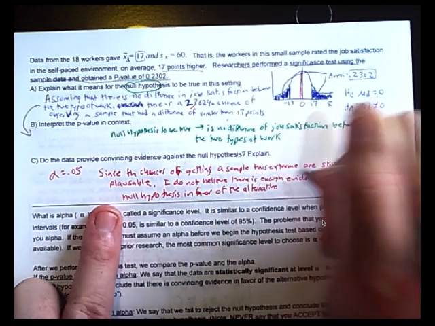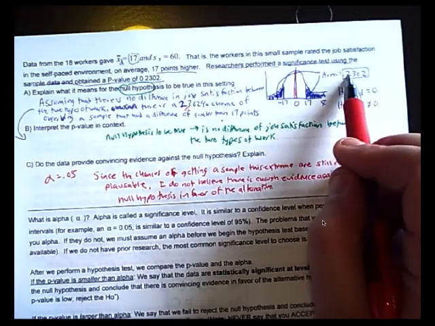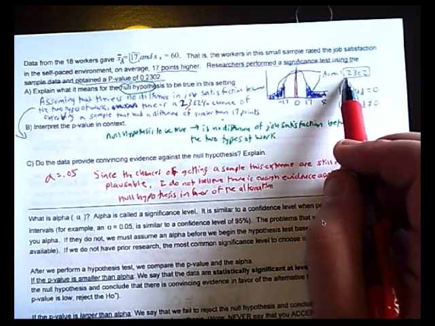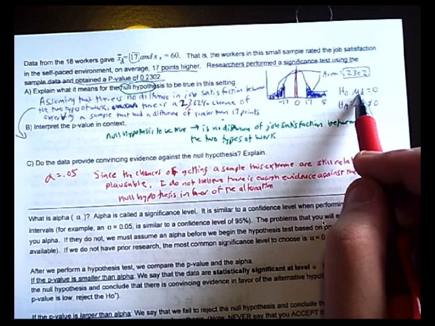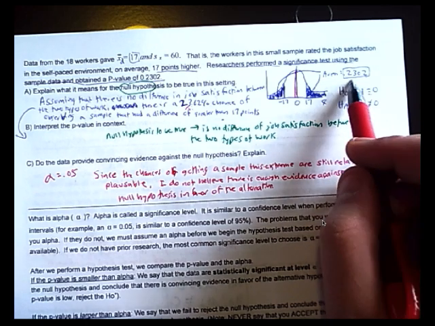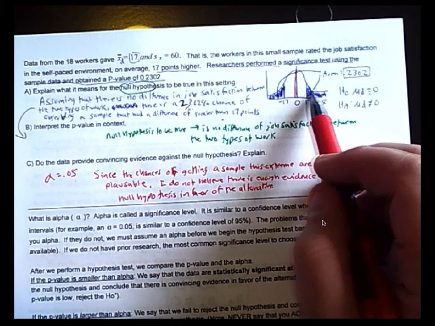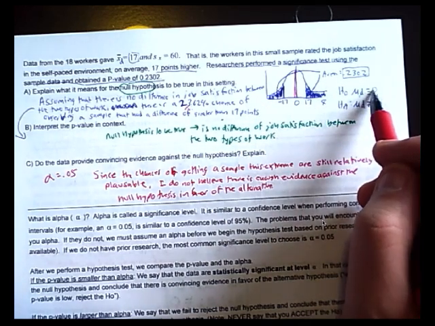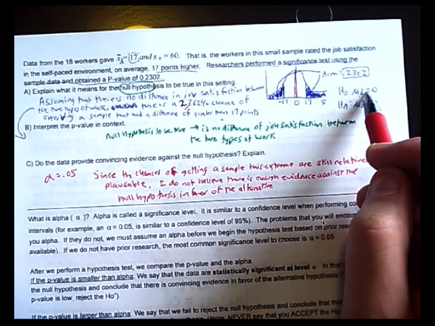So in other words, this area, it's too big. Okay, it's too big for me to believe that that's not true. All right, I still believe that this is true. That would have to be much smaller. The area would have to be much, much smaller for me to get rid of this assumption, to get rid of this hypothesis.